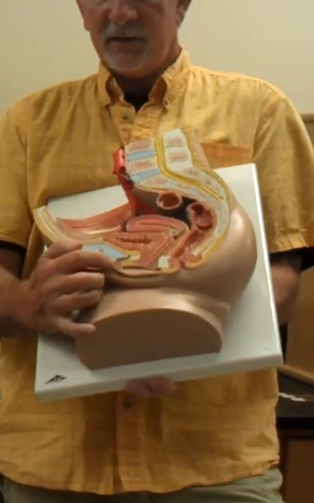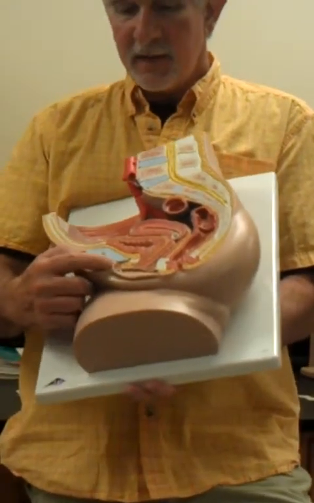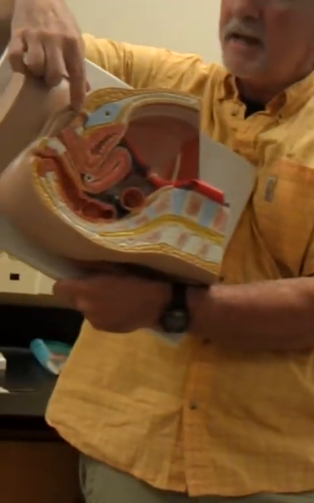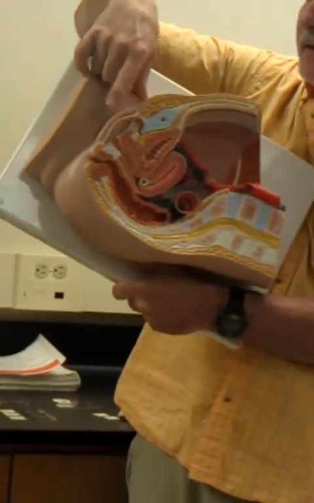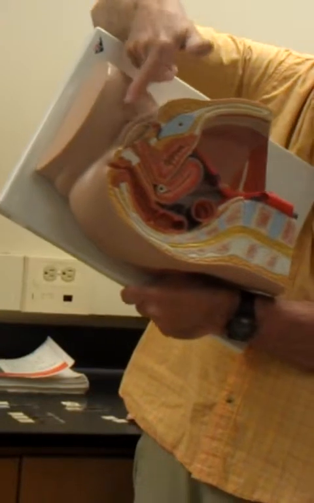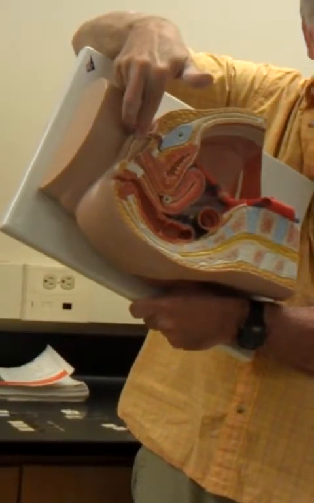So right here, you can see that little structure, that's the clitoris. We'll talk about that in class. The clitoris is inside the vestibule, and the vestibule, in turn, is inside the labia minora, which would be covered with a mucous membrane. Outside of it would be the labia majora, covered with skin. These are referred to as the labial lips.